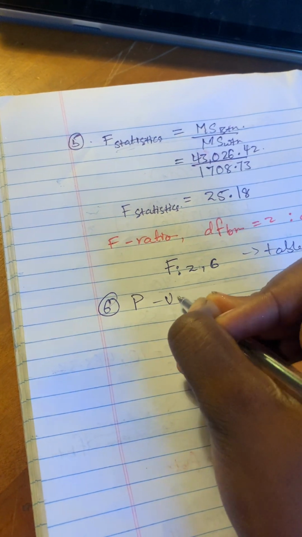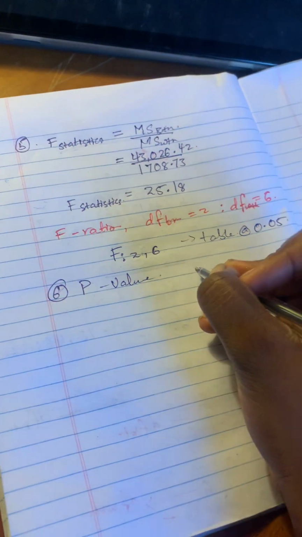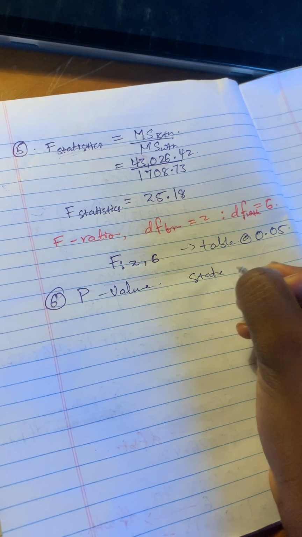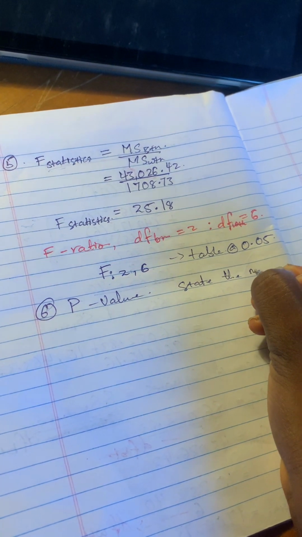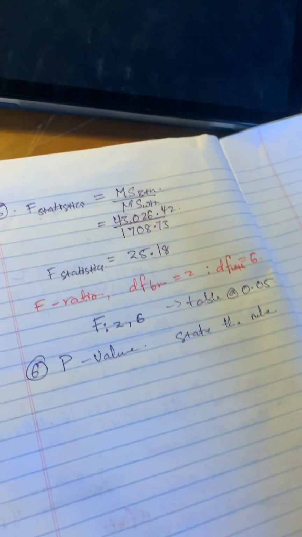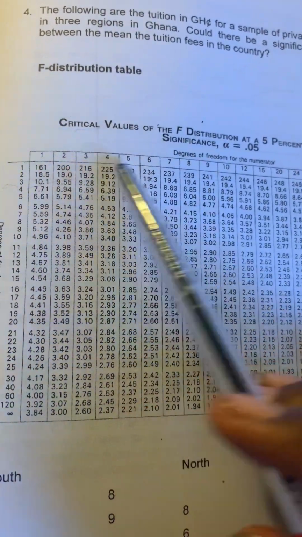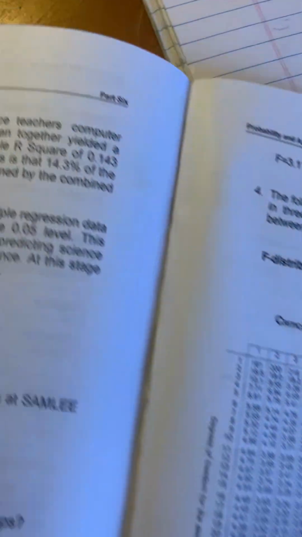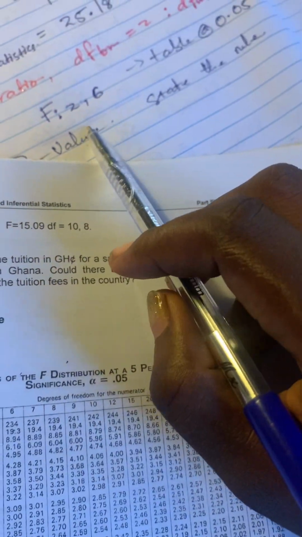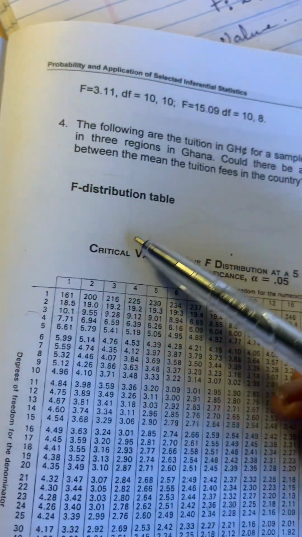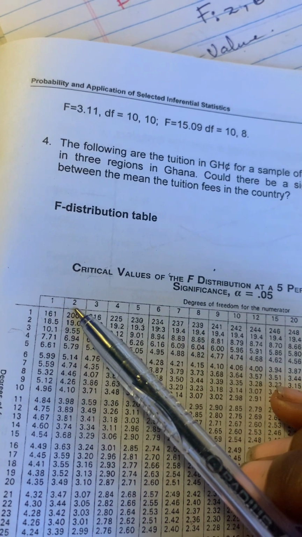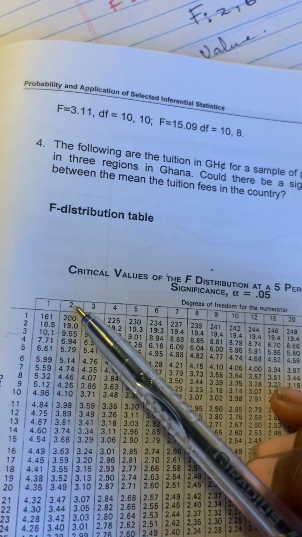Then with our table, we are going to look at our p-value, which is 0.05, since we are from the social sciences. So now we have our table here, and with our table we have our significance level, that's the alpha level, at 0.05.